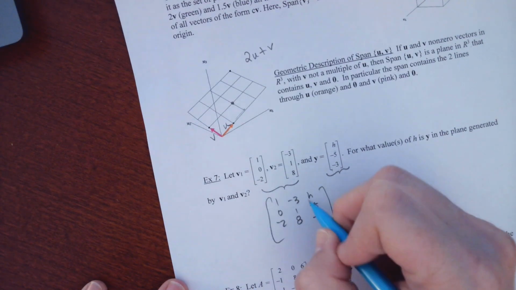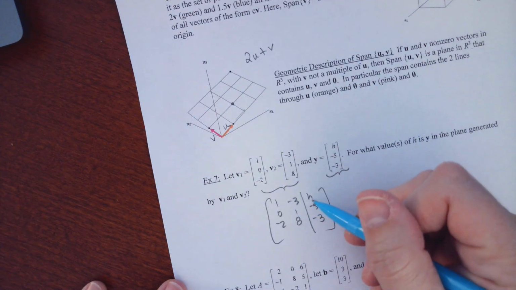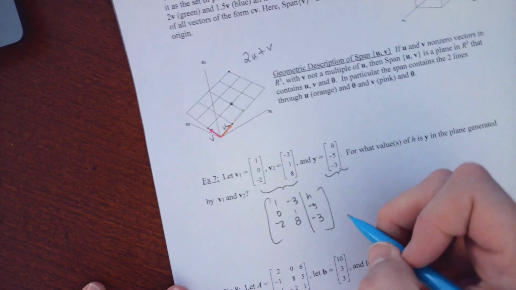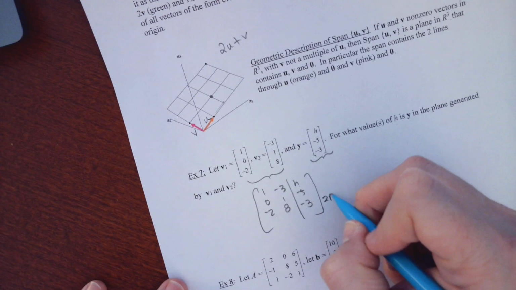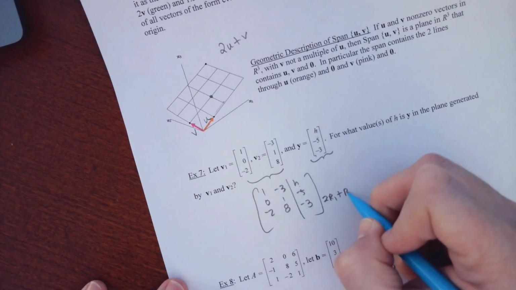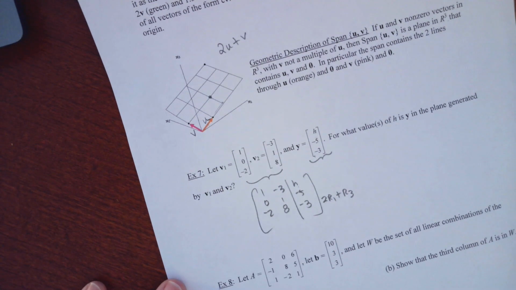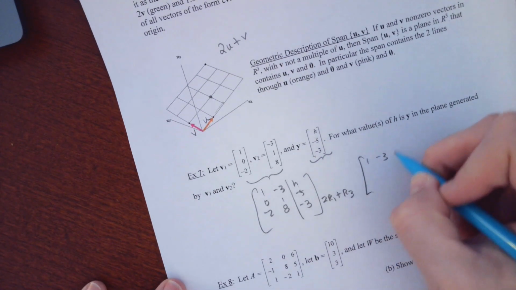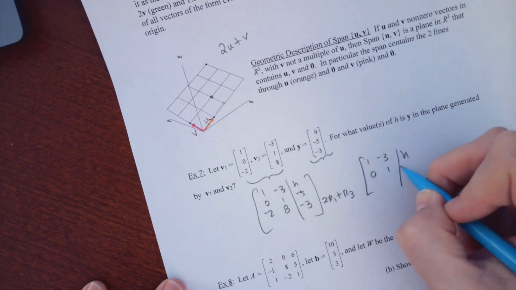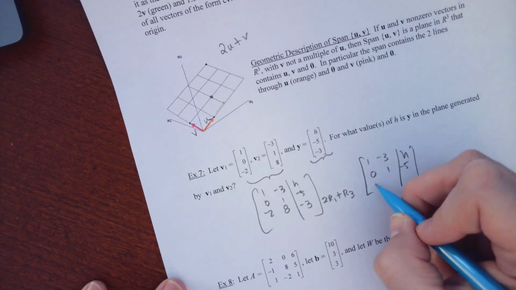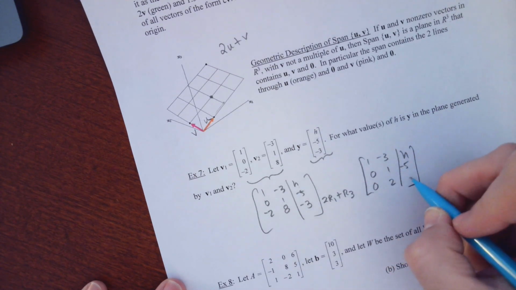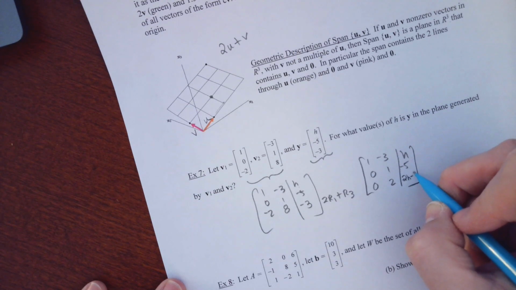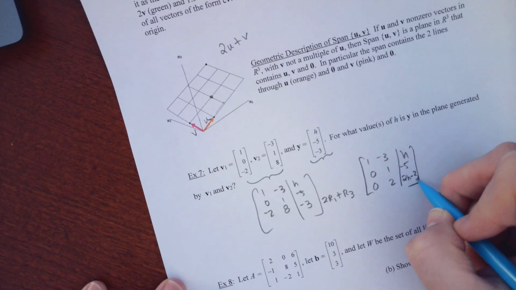Now, I can't put this in my calculator because of that h right there, but I'm going to do a couple row operations. I'm going to do 2 times row 1 and add it to row 3, and let's see what we get. So when I do that, I get 1, negative 3, and h. This is not changing. But here I'm going to get 0, 2, and 2h minus 3.